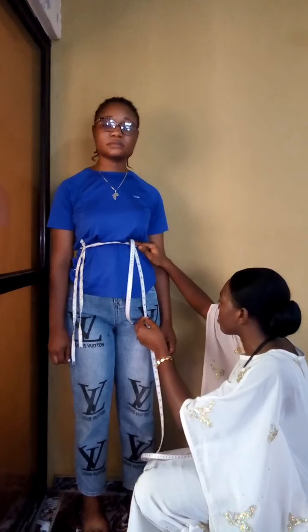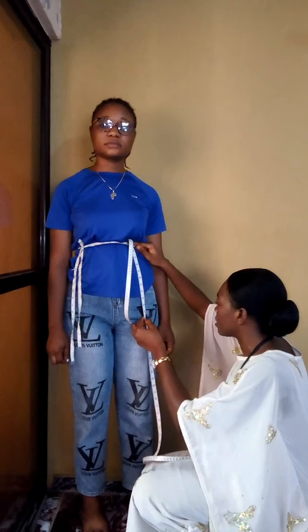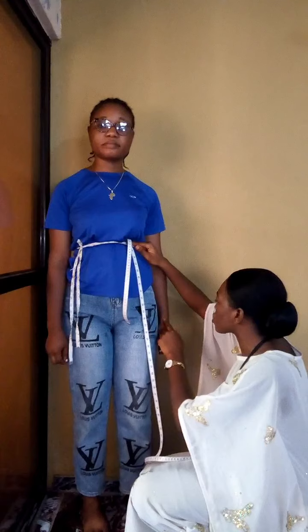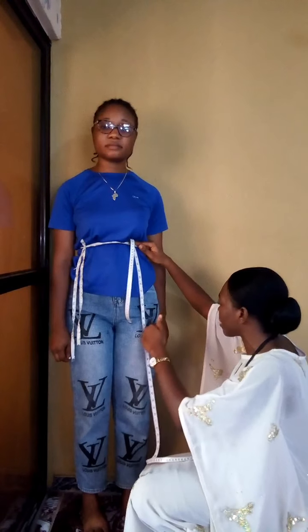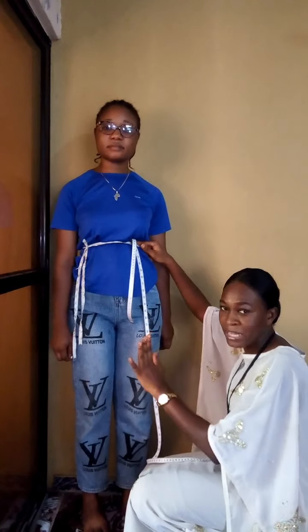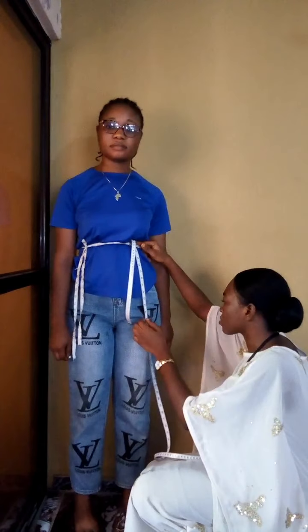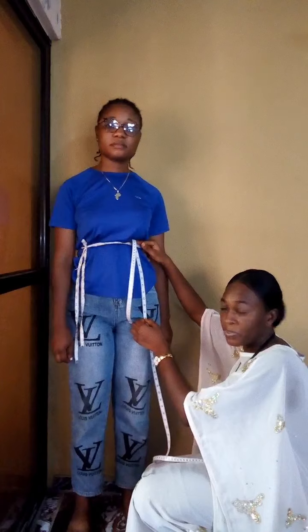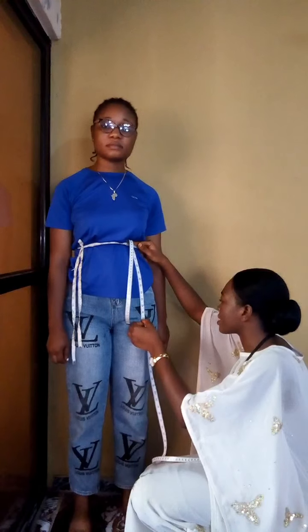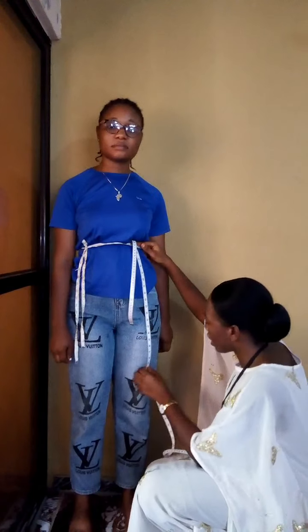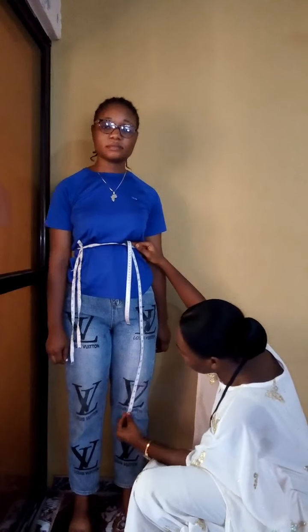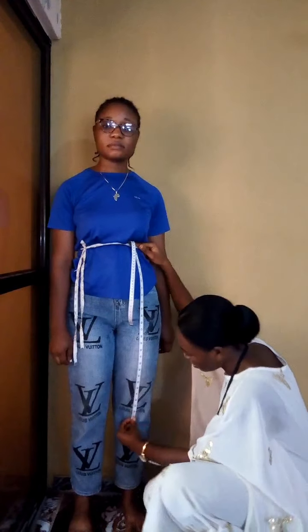Now we want to take the hip length. For you to read your hip length, hip level, you are going to locate the protruding part of the hip, that is the biggest part of the hip. That is where you are going to read as your hip measurement. Here we have 26. Now to the knee length, we have 40.